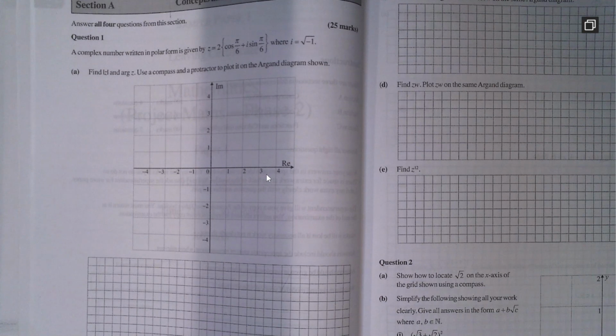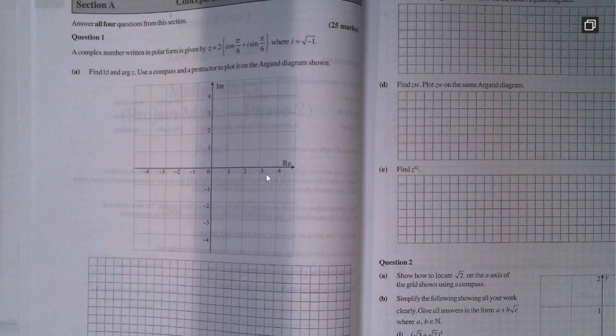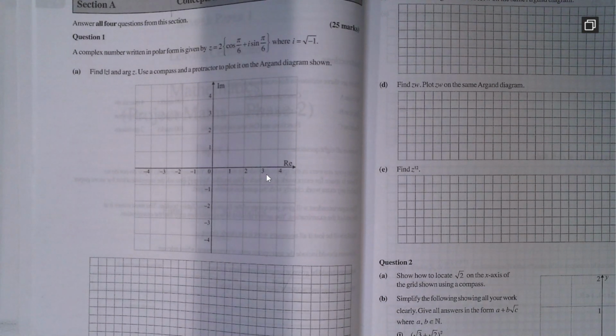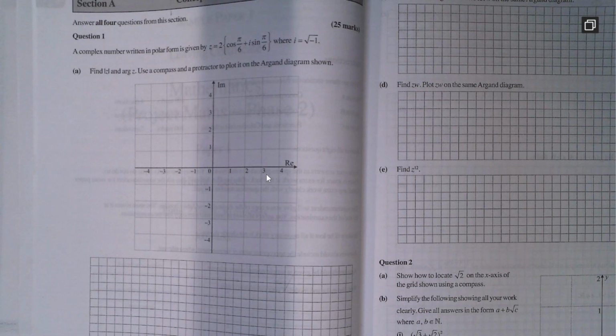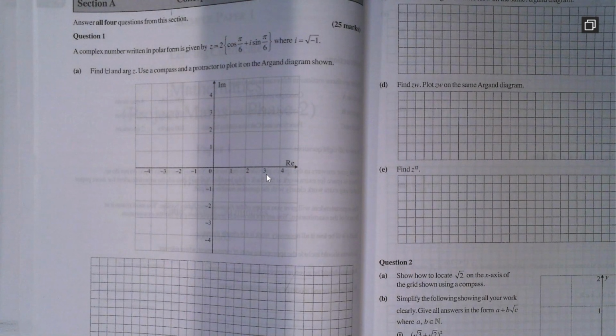Right. Here is the question we are doing. A complex number written in polar form is given by z equals 2 cos pi over 6 plus i sin pi over 6. Now pi over 6 is 30 degrees from radians. The pi is a 180 degree rotation.